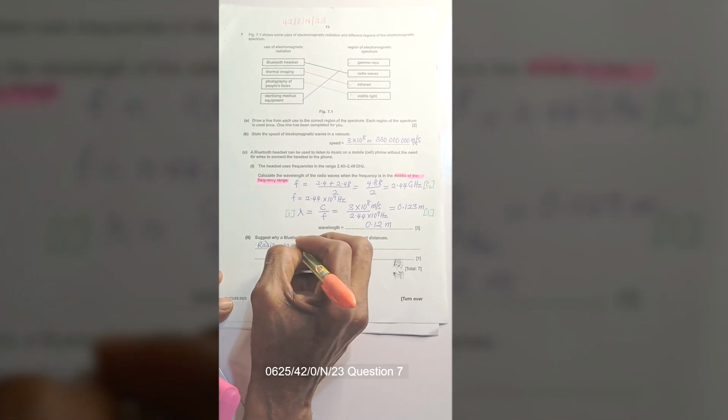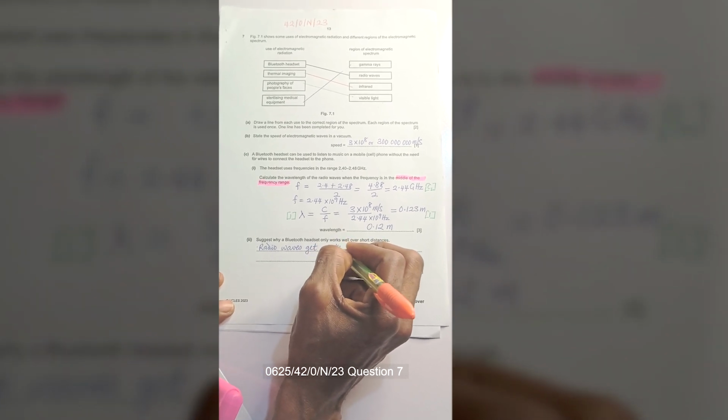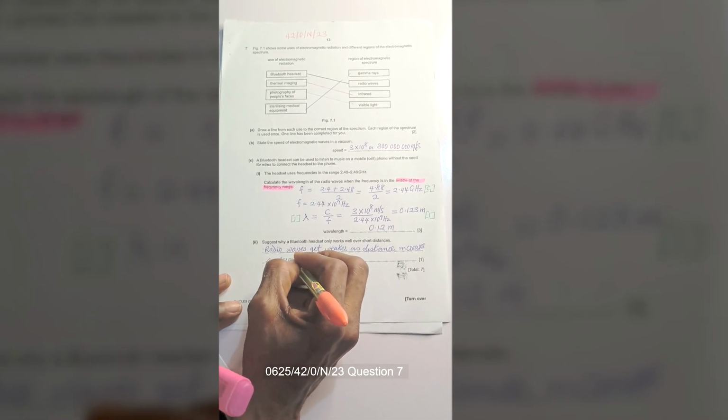Radio waves get weaker as distances increase, especially passing through walls between the phone and the headset. For that you get 1 mark.